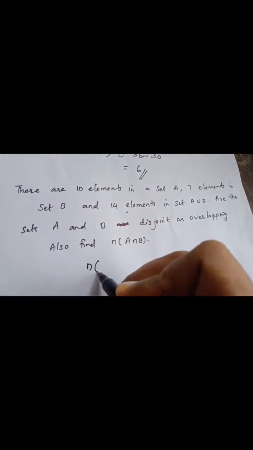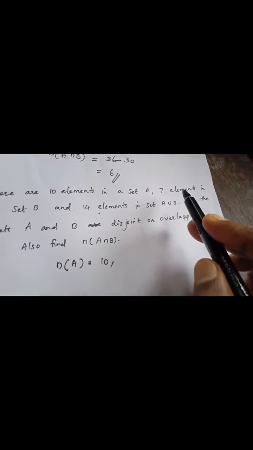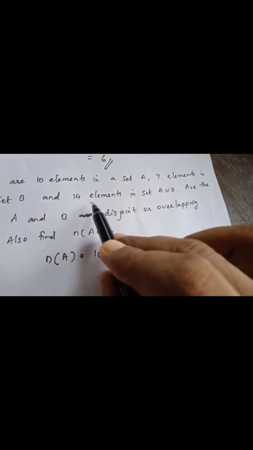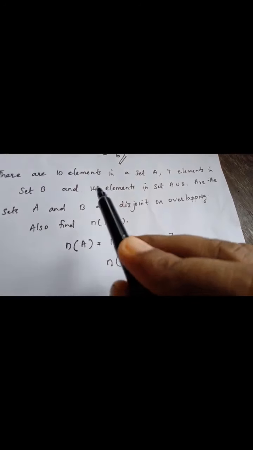Now first we have to write the given things. There are 10 elements in set A, which means cardinality of set A is equal to 10. Then 7 elements in set B, that means cardinality of set B is equal to 7. Then 14 elements in set A union B, so cardinality of A union B is equal to 14. Now we have to find whether the two sets A and B are disjoint or overlapping.